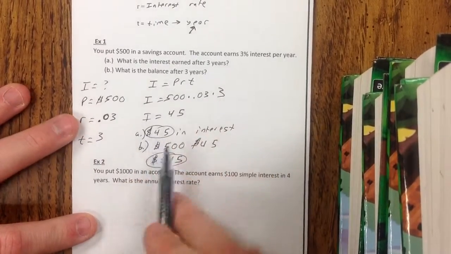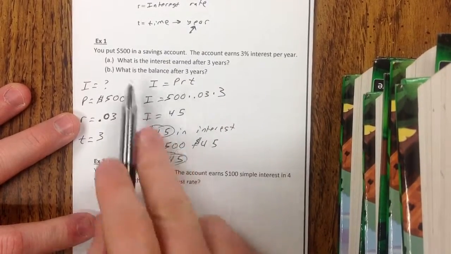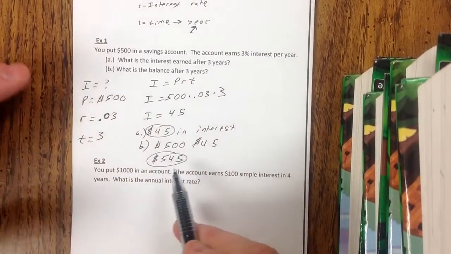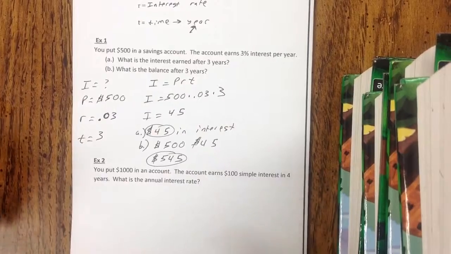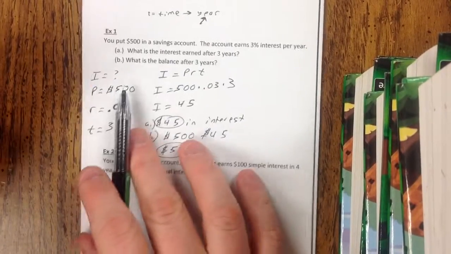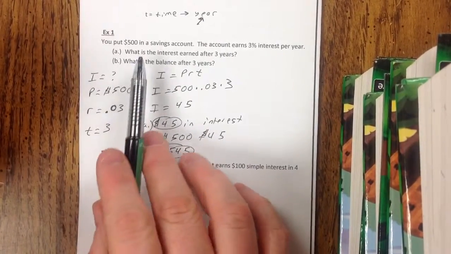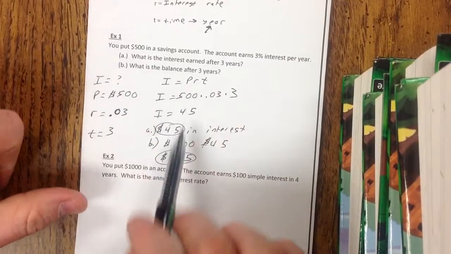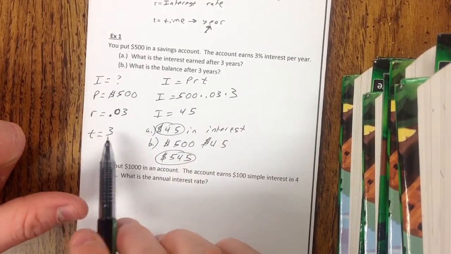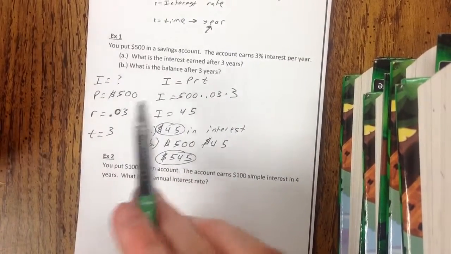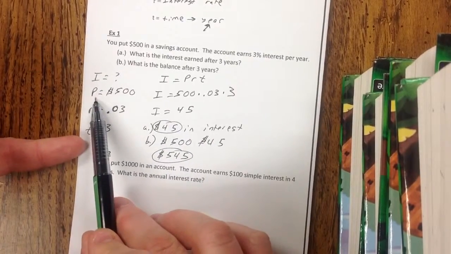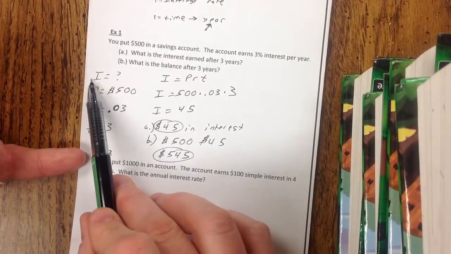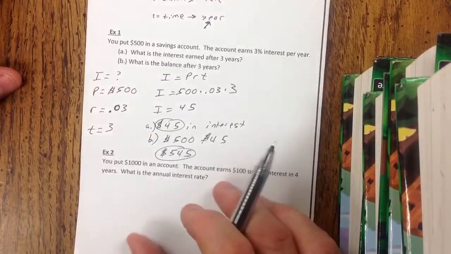All right. So what's my interest? I made $45. What's my balance? I just add them together and I have $545. So that should be fairly simple. Again, I will give you the formula, but I won't tell you what they mean. So you have to know what I, P, R, and T mean. But I'm pretty sure at this point, the hardest part would be principal. But as long as you let start, what you earn, go from there. All right.